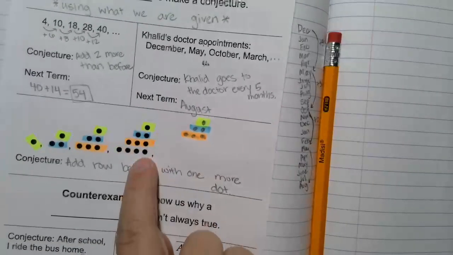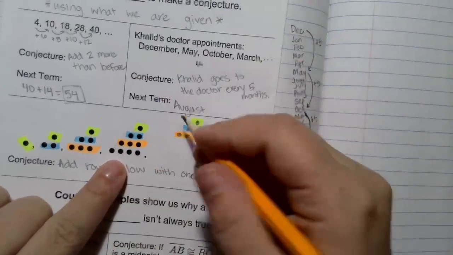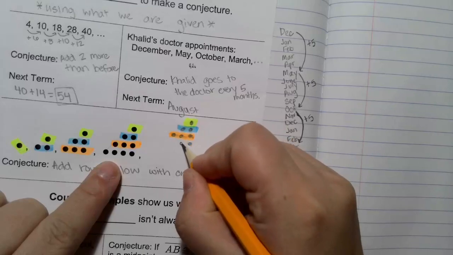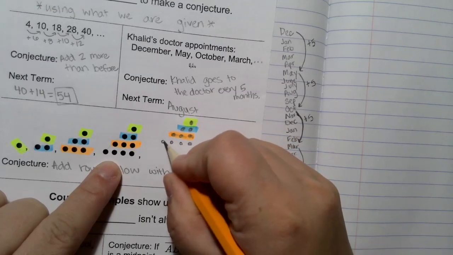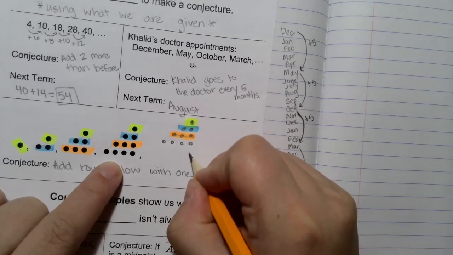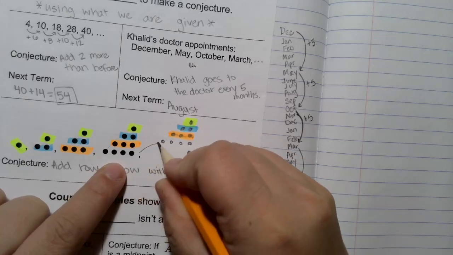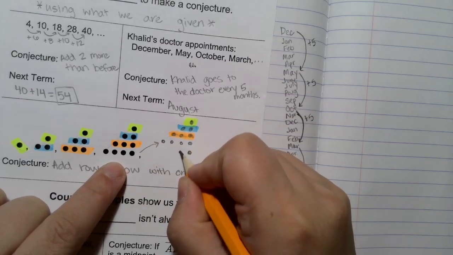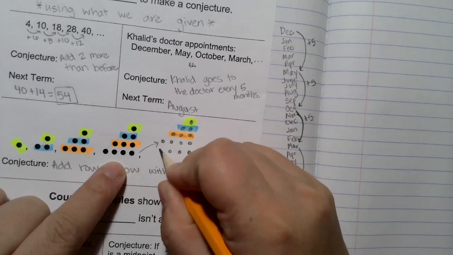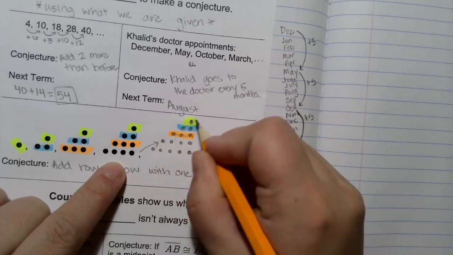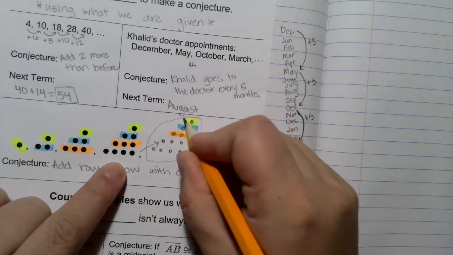And then after 3 we have that 4. 1, 2, 3, 4. So underneath that 4, I'm going to do one more because that was the last row there. So I need to do 1, 2, 3, 4, 5. And that would be our next pattern.